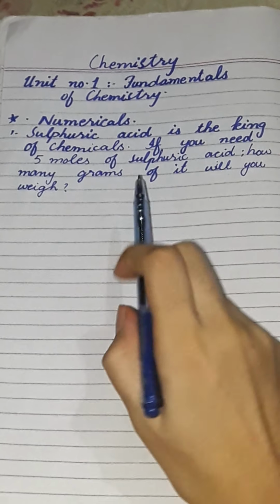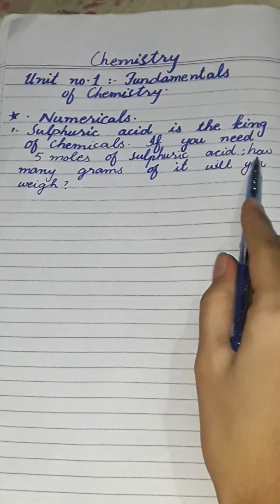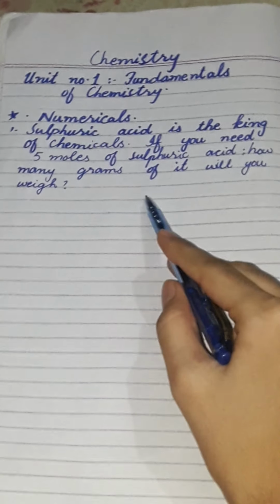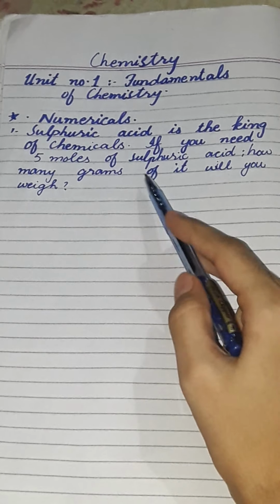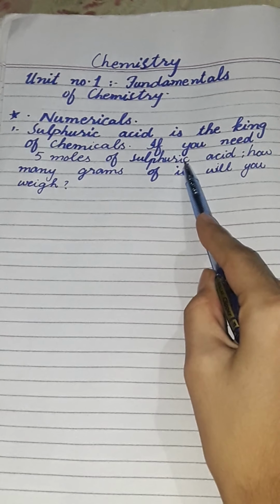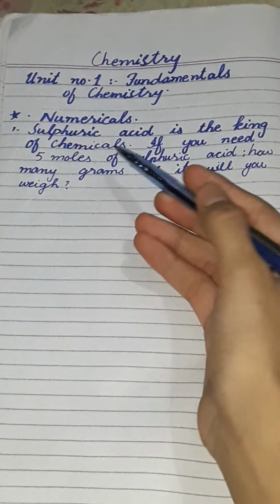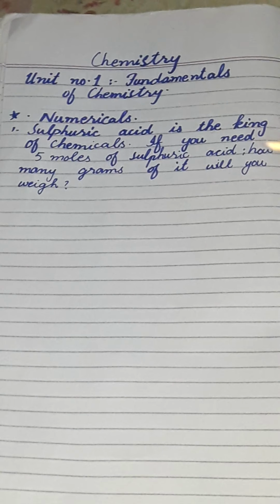We are starting chemistry, unit number 1, fundamentals of chemistry, and we are starting its numericals. Numerical number 1: sulfuric acid is the king of chemicals. If you need 5 moles of sulfuric acid, how many grams of it will you weigh? Here, the question states that if you have 5 moles of sulfuric acid, what will be its weight in grams? We have to find the weight. We will apply a formula and simply we will get the answer.